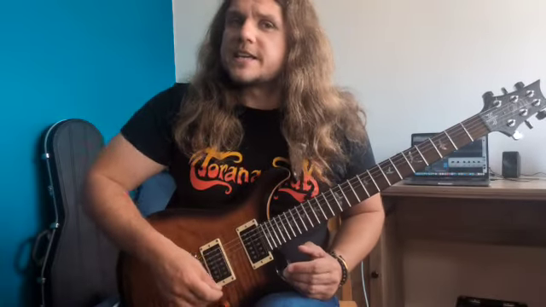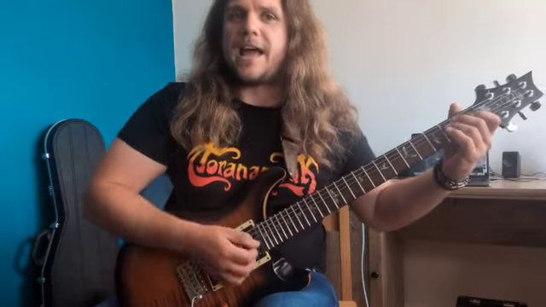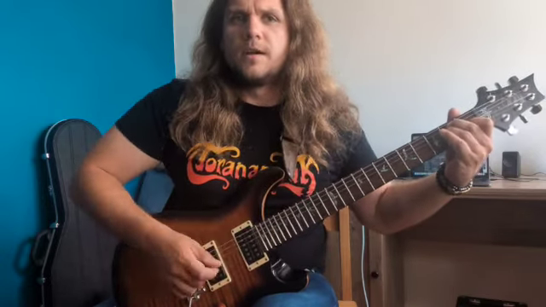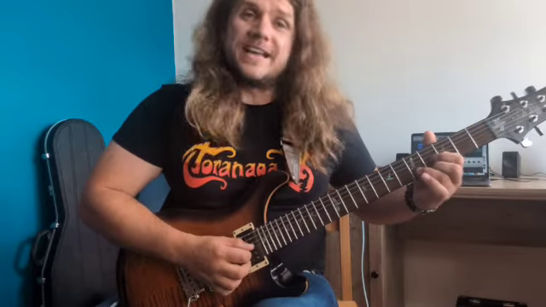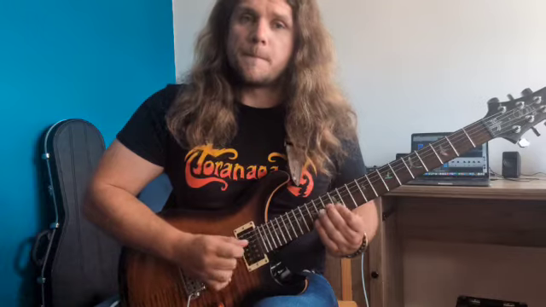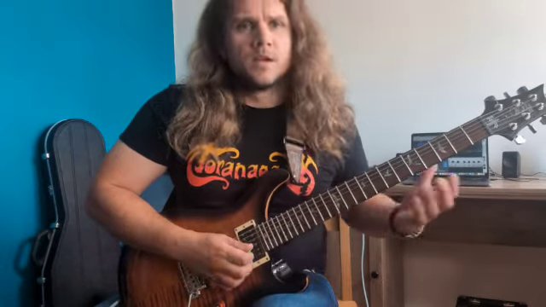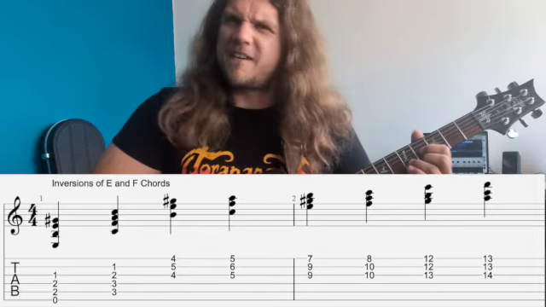Another way we can learn this scale is through more of a chordal approach. So for example, we take that aforementioned E F chord progression. We can find different inversions of this all over the neck. So we've got E and F here, E and F here, E and F here, and here as well. The good thing about this is it allows you to take the same shape and just move it up a semitone, so it's very easy to visualise.